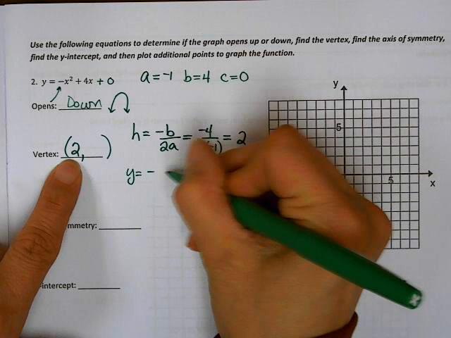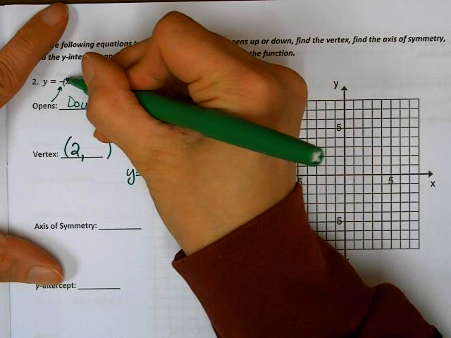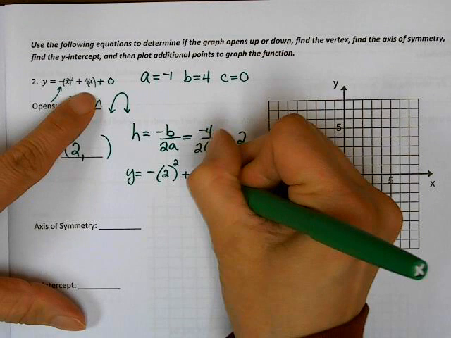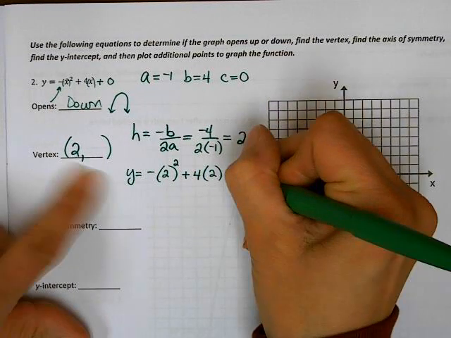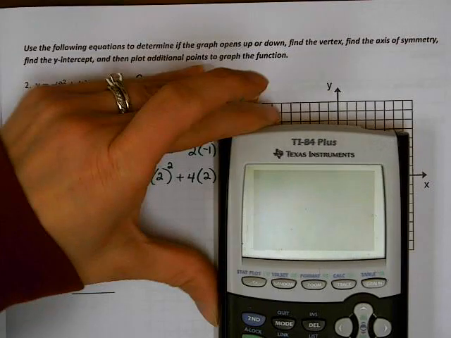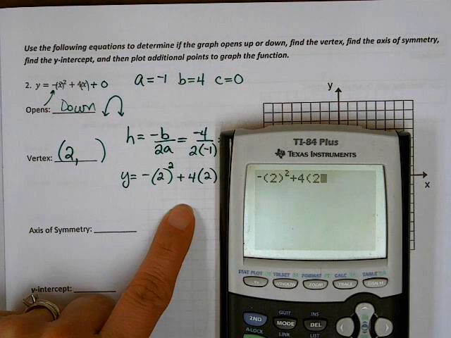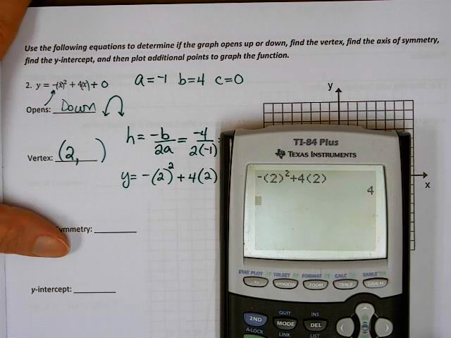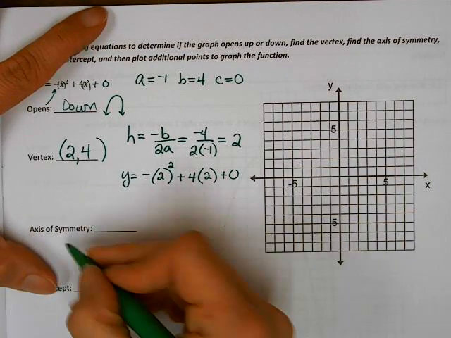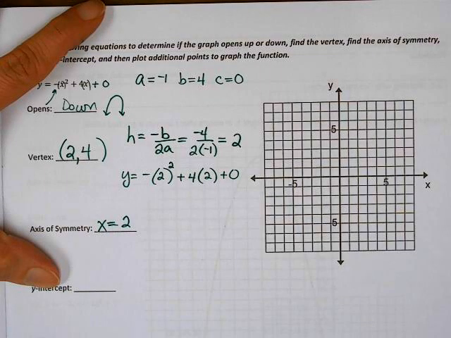Y equals negative 2 gets squared. Wherever there's x's, that's where you're going to type your parentheses. Especially when there's negatives, we have to be careful. Plus 4 times the input of 2, plus nothing. So let's see what that says. We've got negative, and then the input's 2 squared plus 4 times 2. And the answer is 4. So the vertex is at 2 comma 4. Axis of symmetry, that's going to be a line going right through 2.